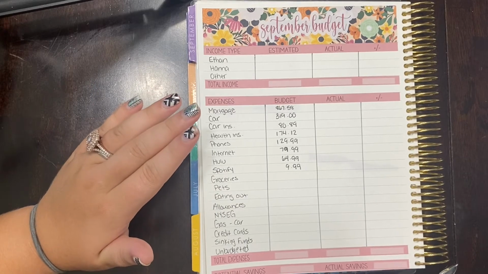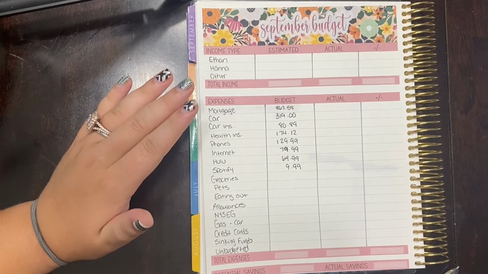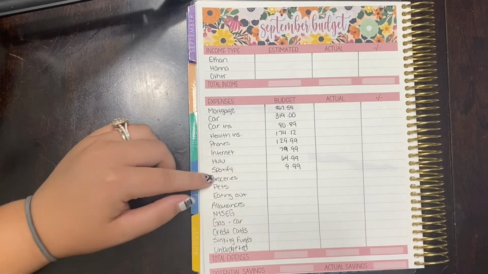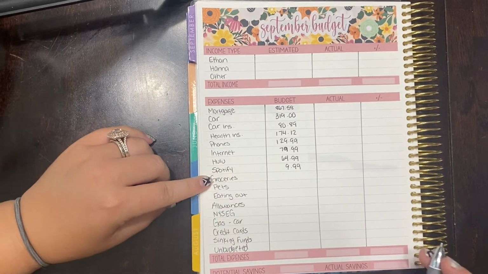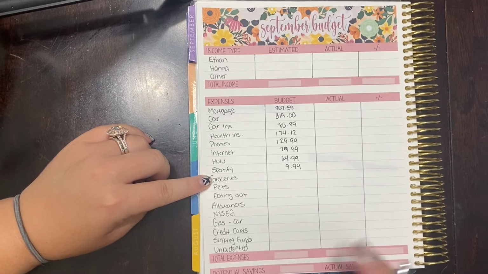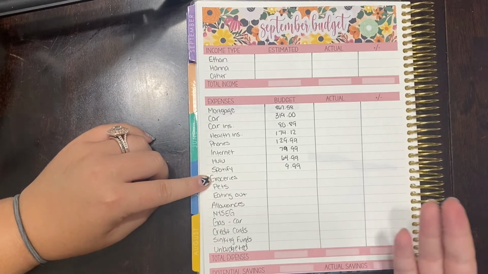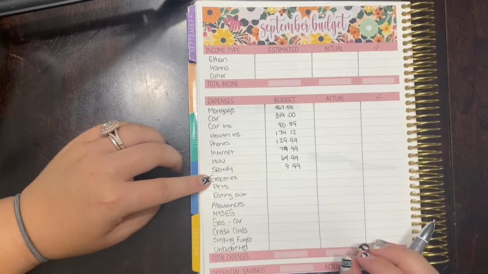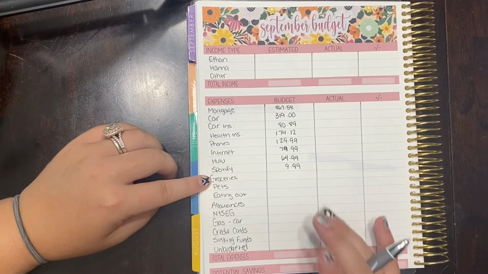So instead of putting my business in extreme debt, I just opened up a credit card to pay that off. But we also bought a laptop with it, and I also use that for personal as well as business. So that's why I have it in our family budget.